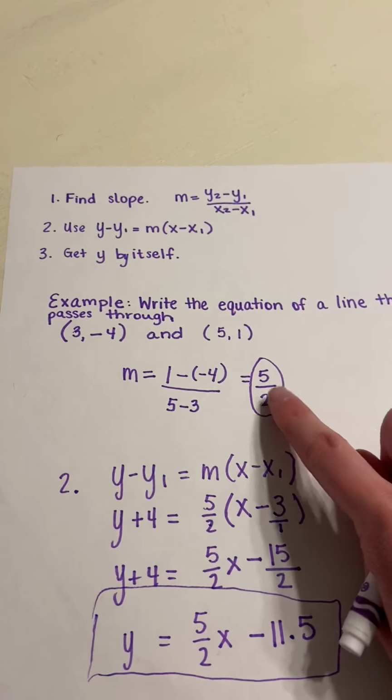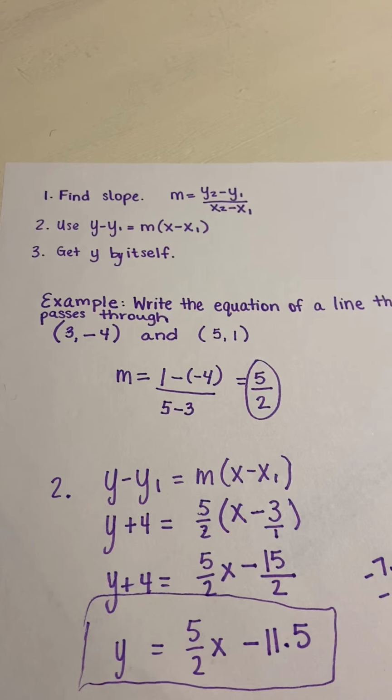Sometimes you'll have the slope already, so you just skip straight to step 2 and pick your point.